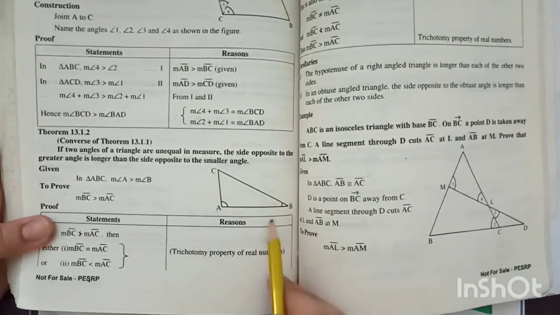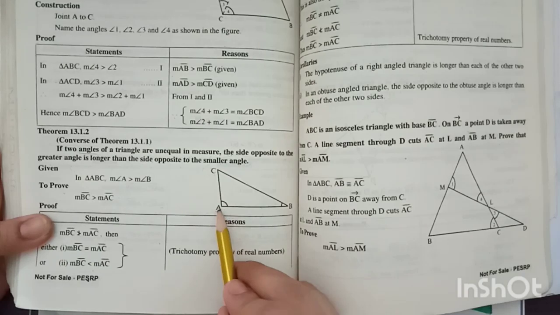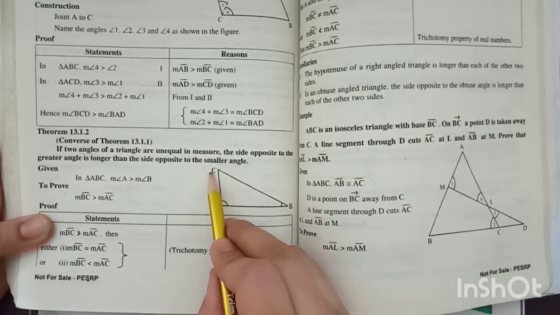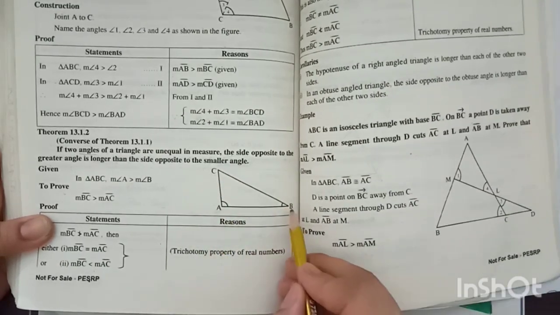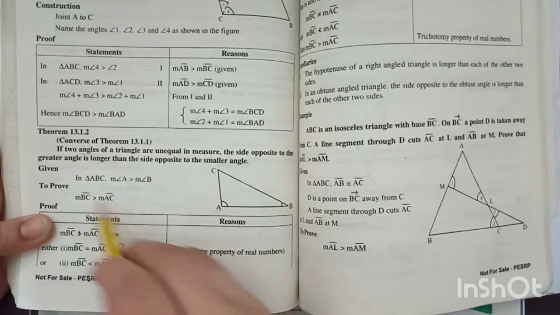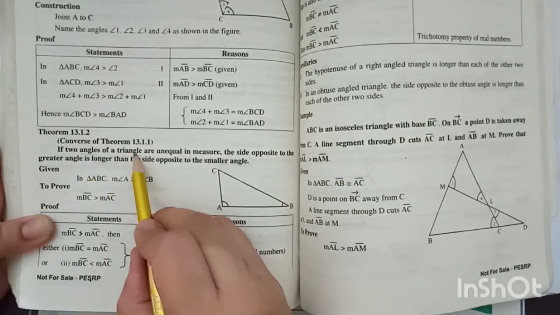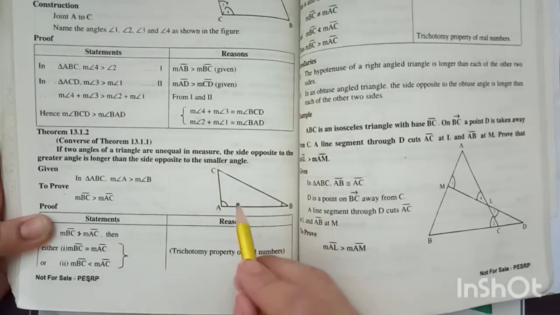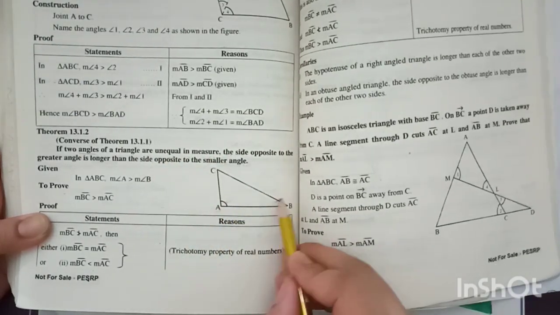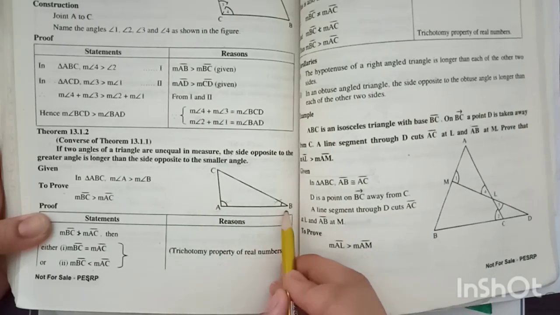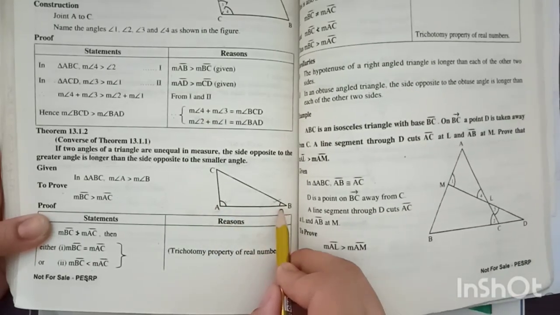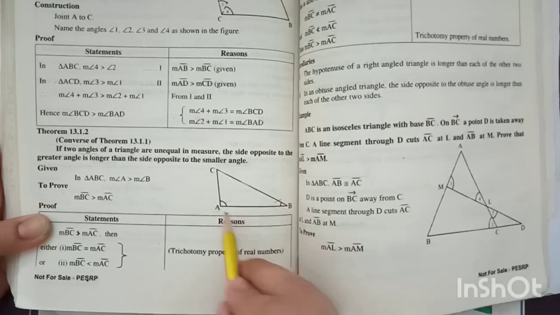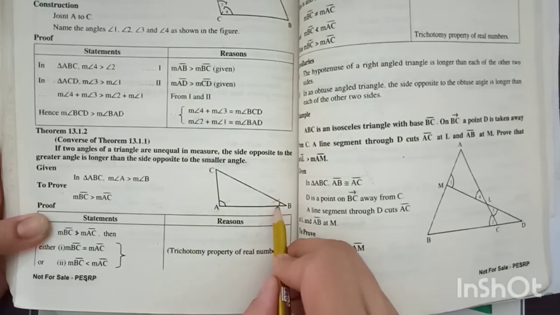There is a triangle ABC. If two angles of a triangle are unequal in measure, let's say this angle and this one, this is a greater angle, this is a smaller angle.